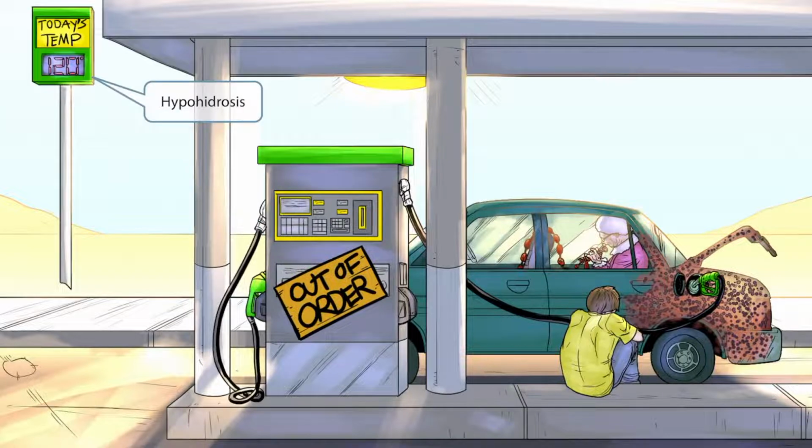Many gas stations have some sort of sign that displays the gas prices or temperature outside, so we've included one of these signs showing that the temperature is 120 degrees. Whew, that's pretty hot. That grandma must be pretty crazy to sit in the car without any air conditioning. However, if you look closely at our two characters, you can see that neither of them are sweating. Seems pretty odd considering how hot it is. The temperature sign and lack of sweat should help you remember that another clinical feature of Fabry disease is hypohidrosis.